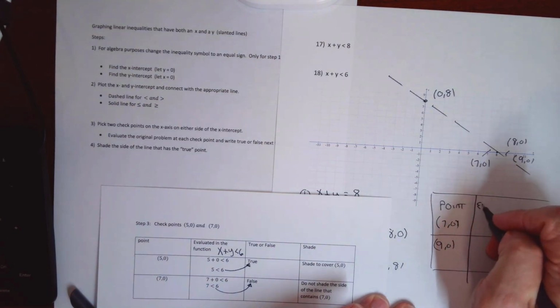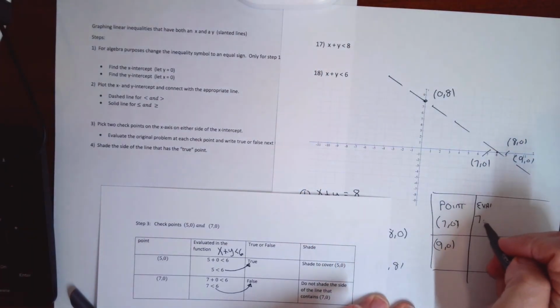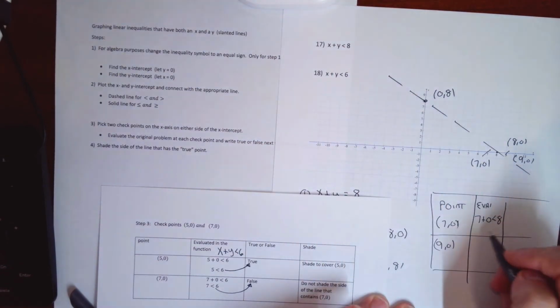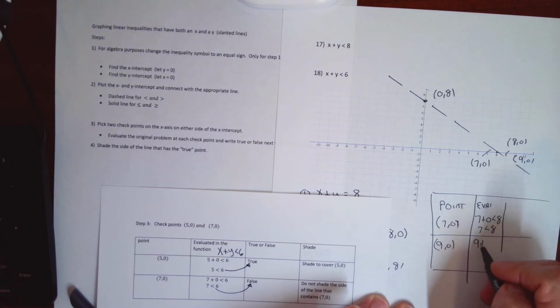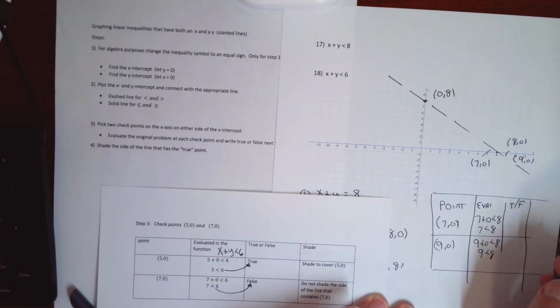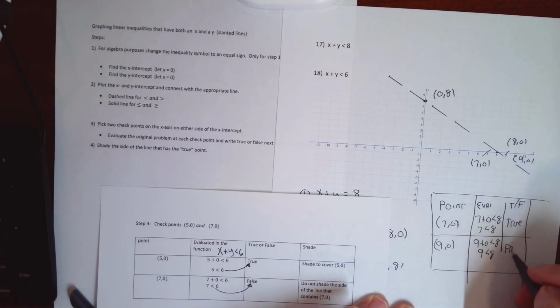And now I'm going to evaluate into x plus y is less than 8. So I'm going to go 7 plus 0 is less than 8, putting 7 in for x and 0 in for y. That gives me 7 is less than 8. And the next one, I'm going to go 9 plus 0 is less than 8. This gives me 9 is less than 8. And then I'm going to do a true or false statement. 7 is definitely less than 8, so that's true. 9 is bigger than 8, so this statement is false.